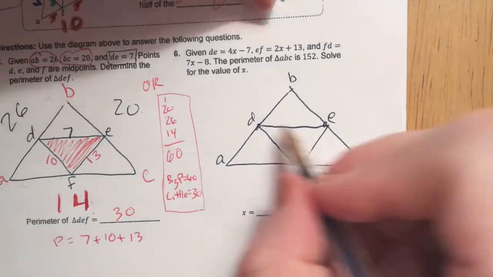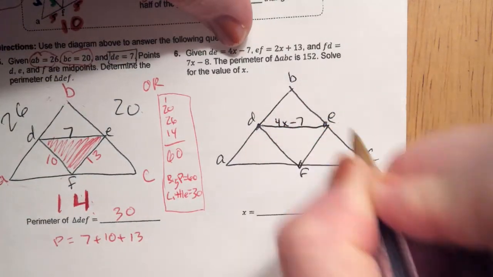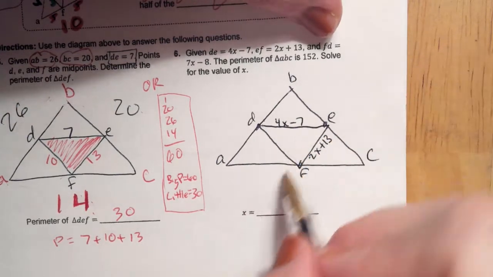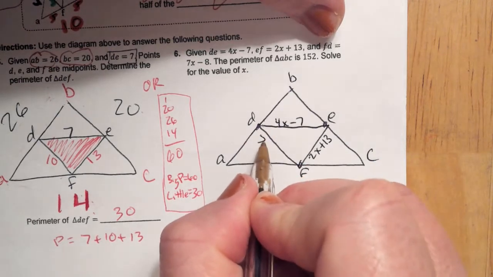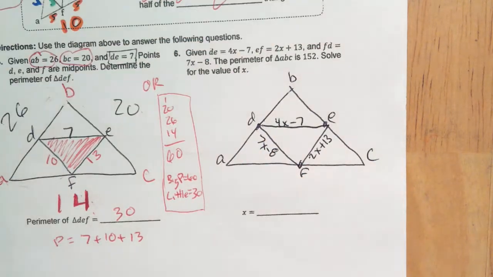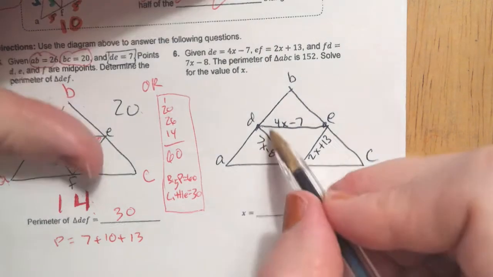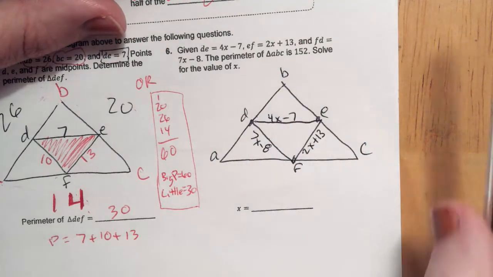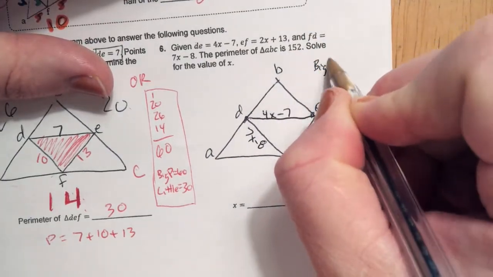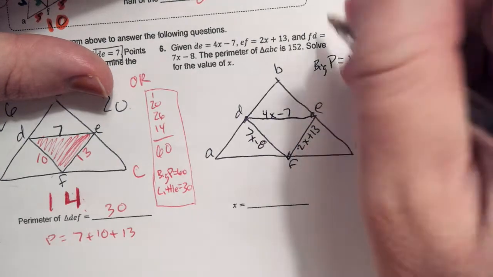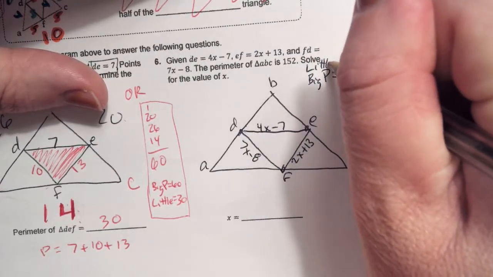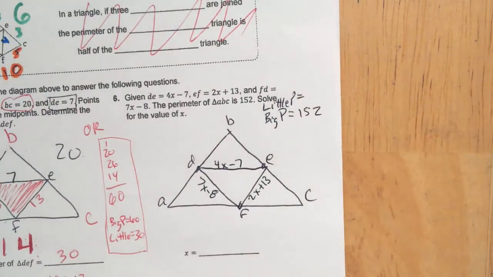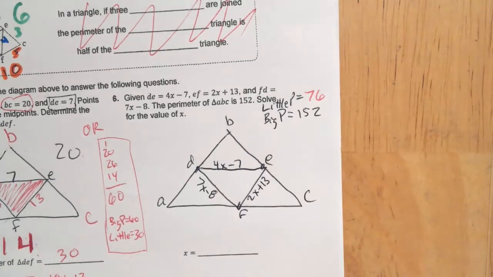All right, so we know that D to E is 4x minus 7, E to F is 2x plus 13, F to D is 7x minus 8. All right, so we know that this little one right here, we have all the things, and they said the perimeter of ABC, so the big perimeter, is 152. So what would the little perimeter have to be? If the little perimeter, divide by 2, we would have to have 76.